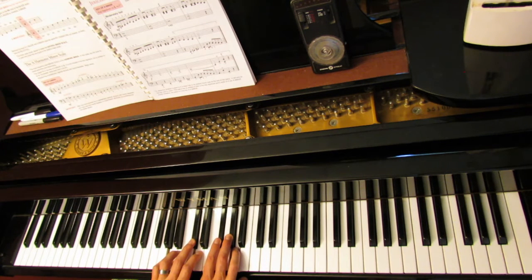If we flat the third scale step, which is C sharp, 1, 2, 3, that becomes C natural. We still use the fourth scale step and the fifth. The sixth scale step is F sharp in A major, so we flat the sixth.